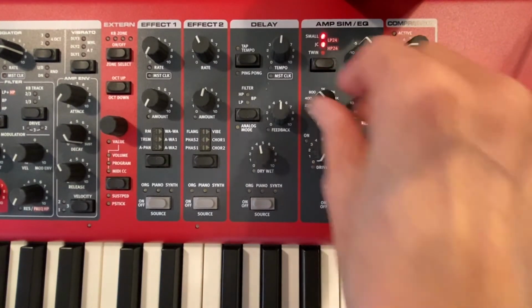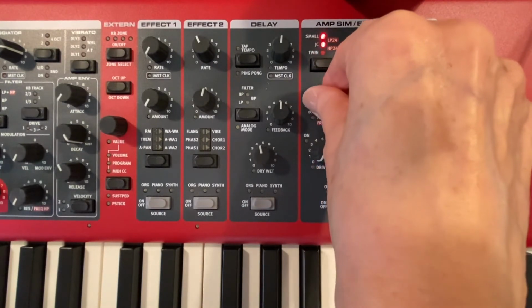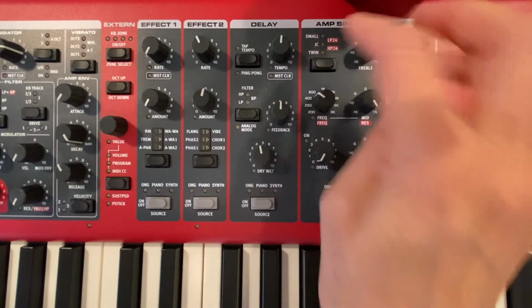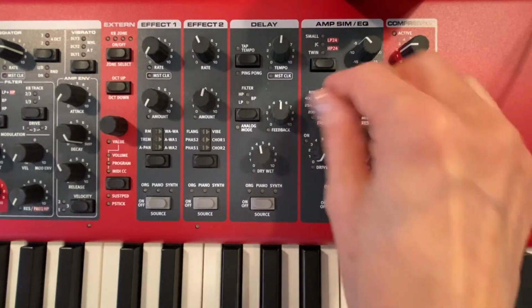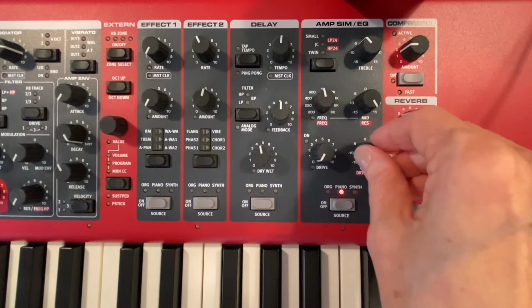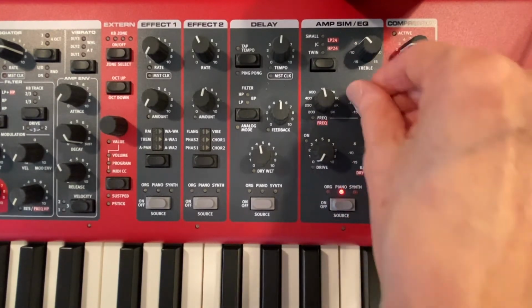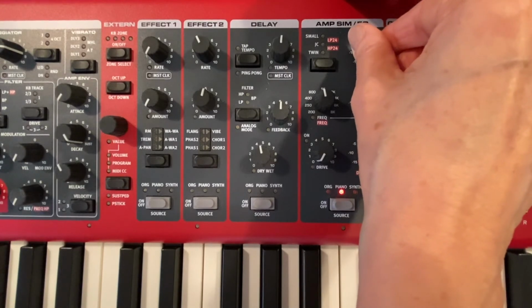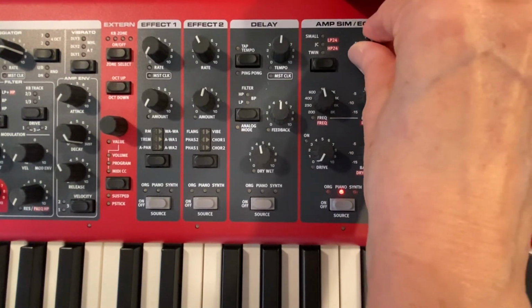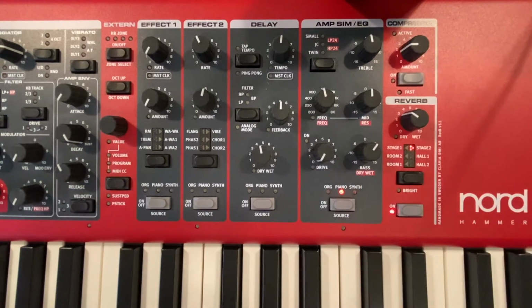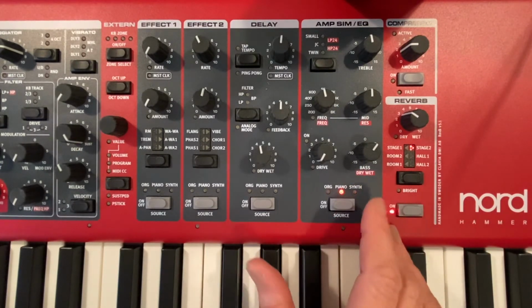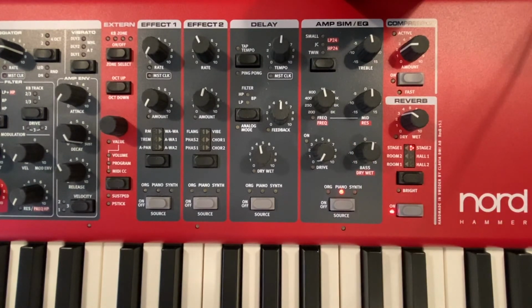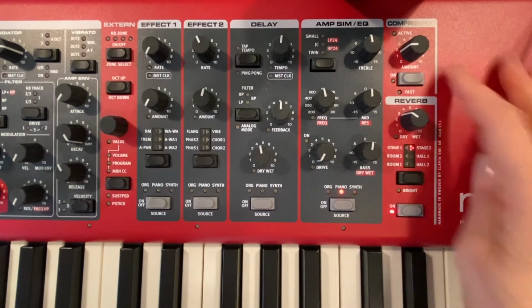When those are not activated, it's just straight up EQ. Yep, add some bass. Change that. Yeah, so it's great. It's great to have those options to do that.